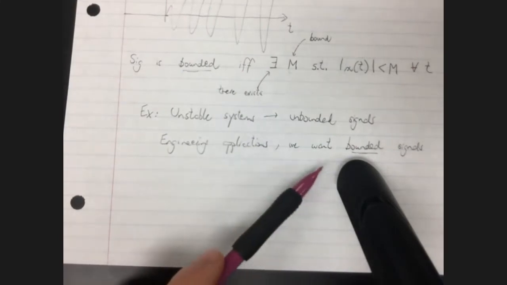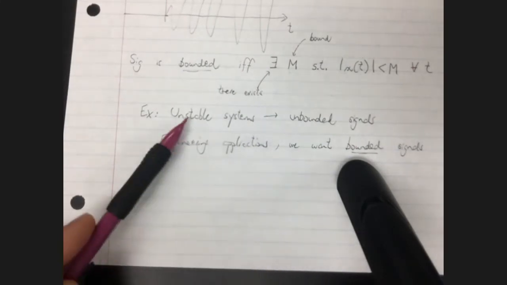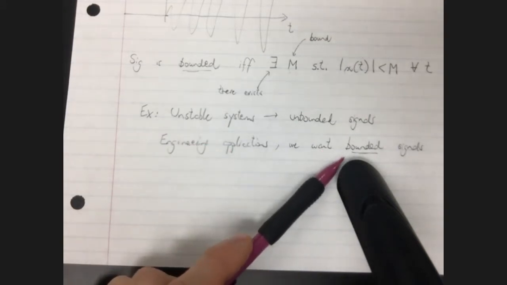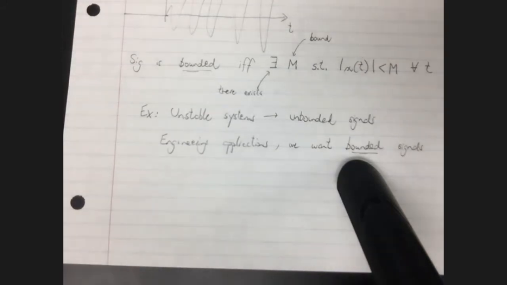And again, kind of a bit of a preview. The problem with unstable systems is that even if you give it a nice and bounded input, they're going to produce an unbounded output.